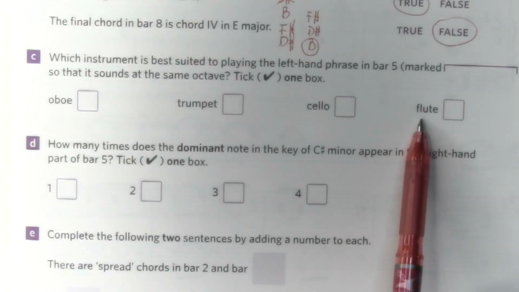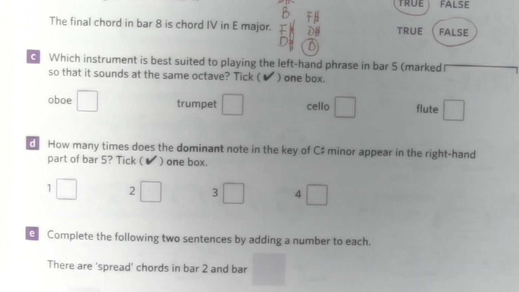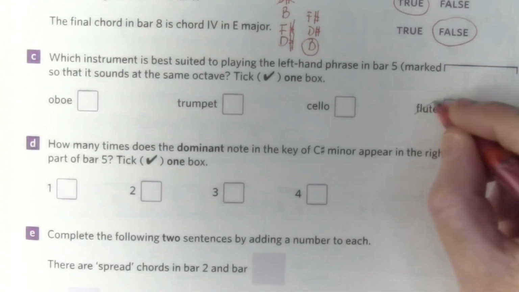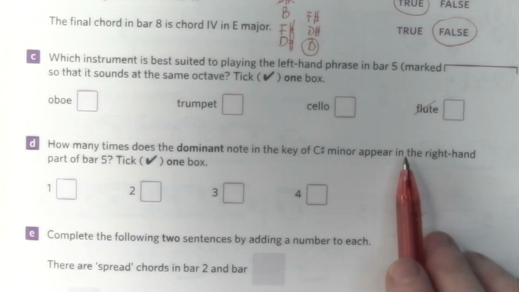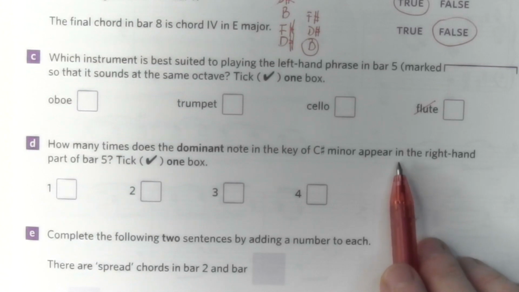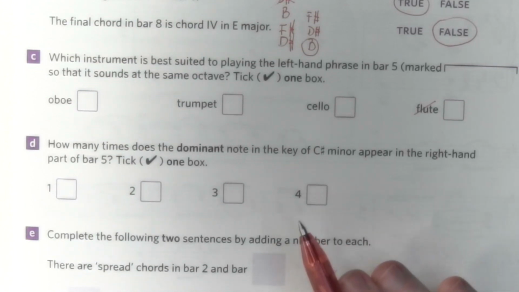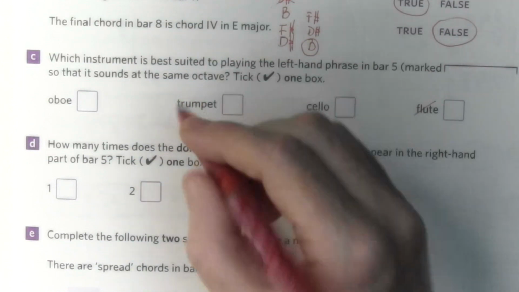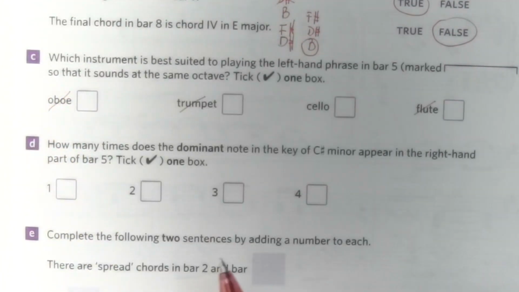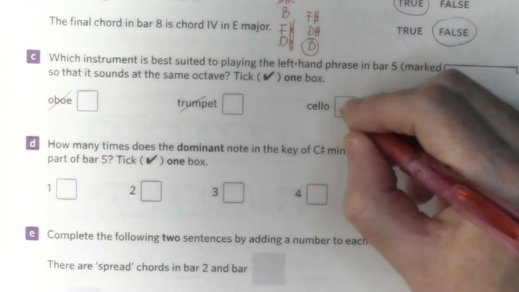So we can exclude the flute, because the flute definitely can't touch the low G unless it's a flute in G, but I don't think this is the case. Oboe is also okay, but oboe and trumpet, it's slightly too low. And I guess that one instrument that can really play this bit very well would be cello.